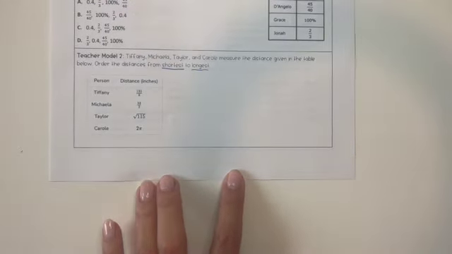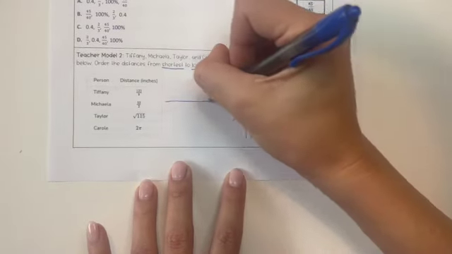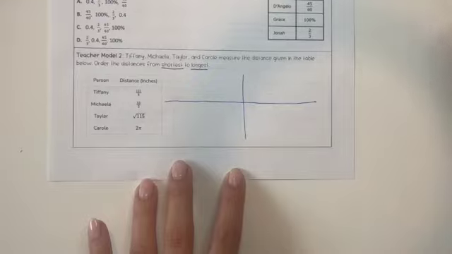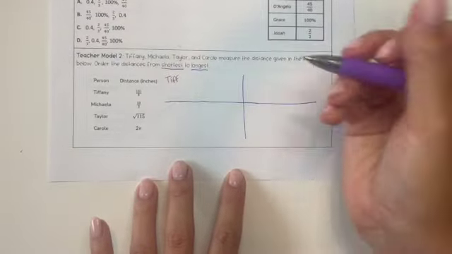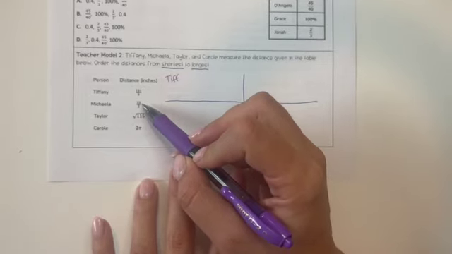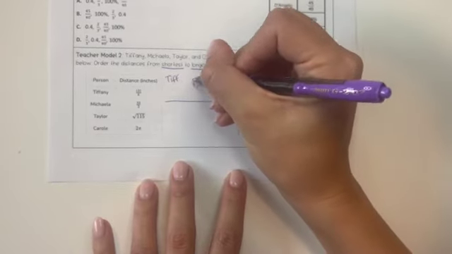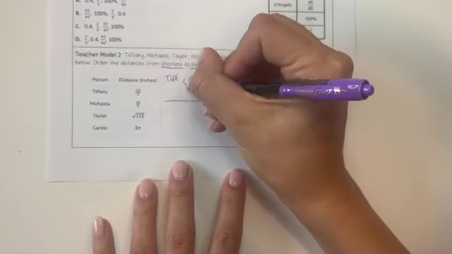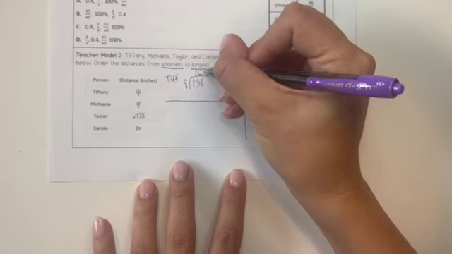All right, the first thing I'm going to do is organize my work. I see 4 people here, so I'm going to split my work into 4. Let's start with Tiffany. Let's just call it Tiff here. Tiff has 131 over 8. I know I need to simplify this. I'm going to do 131 divided by 8. I'm going to save you all the math there. It's going to give me 16.35.